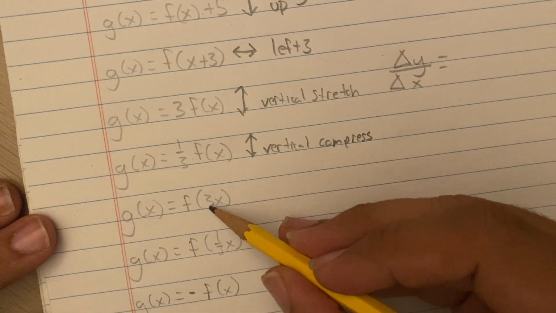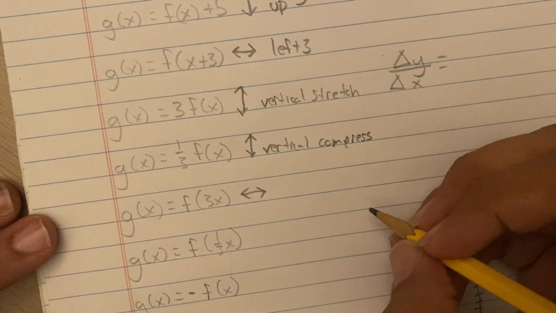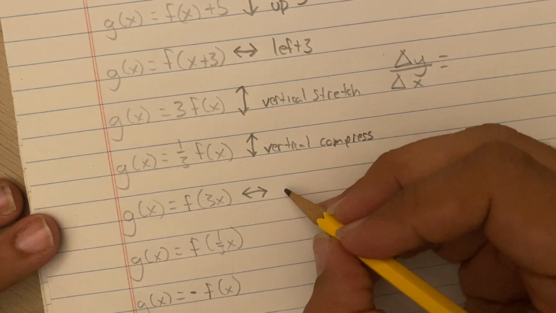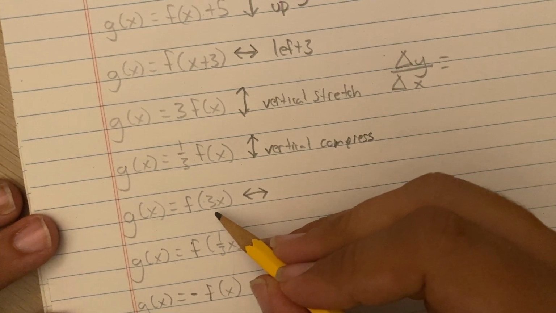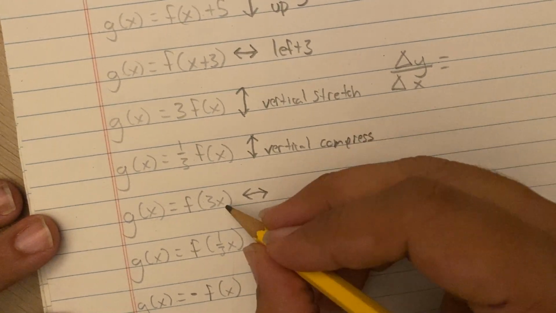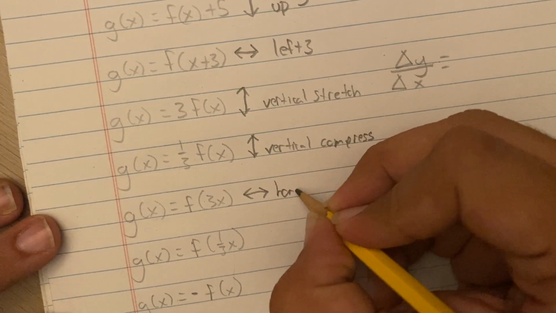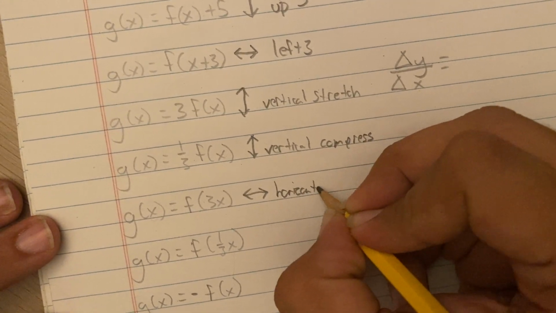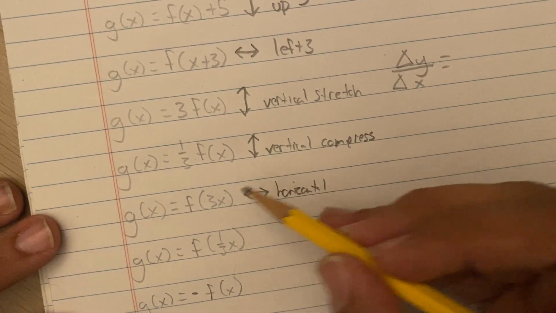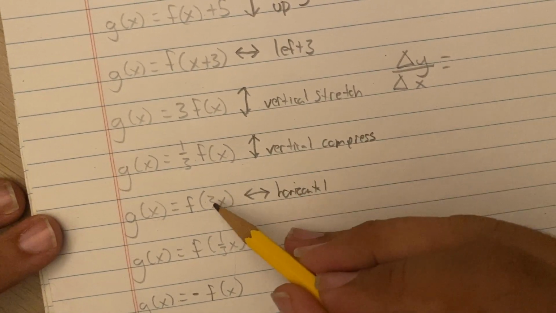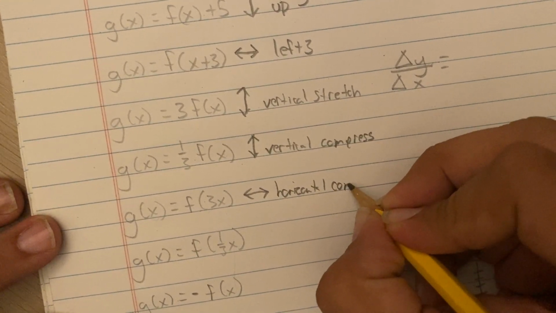Now this one is inside, meaning it's doing the horizontal. It's controlling the horizontal. So it's not adding or subtracting, so we're not going right or left. This is going to be actually a stretch or a compress as well. But this time it's a horizontal stretch or compress. But remember, inside the parentheses, it does the opposite of what you think. So you think 3 is going to stretch it, but in reality, it's going to compress it.